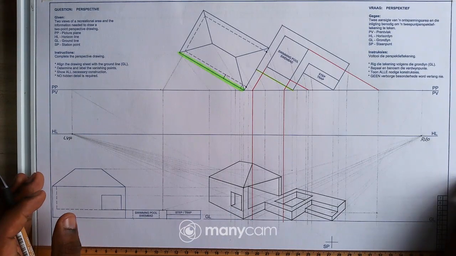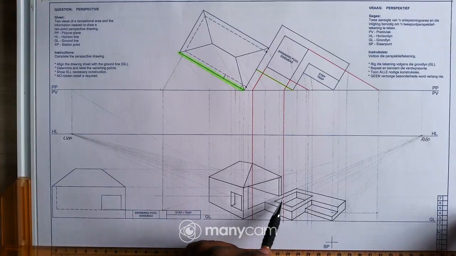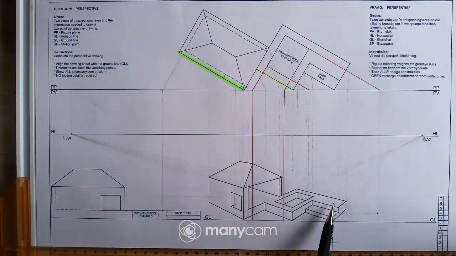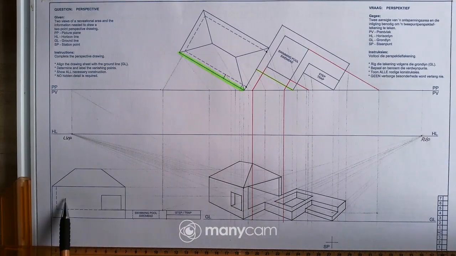Just want to check if everything is here. Obviously I have the swimming pool, the step, the surface right there, okay, the roof, this wall, there is this opening, and then this opening there, same floor, same surface as the swimming pool.